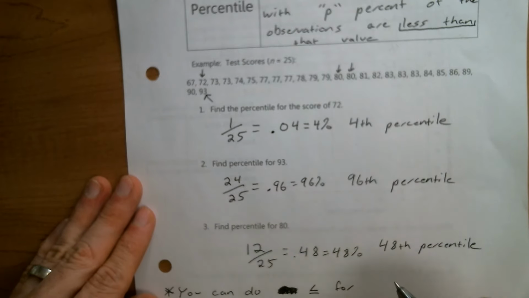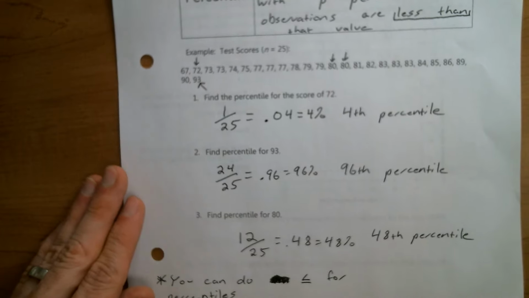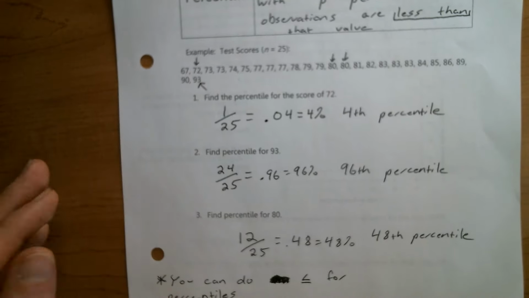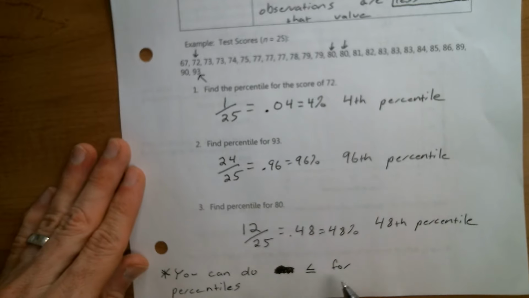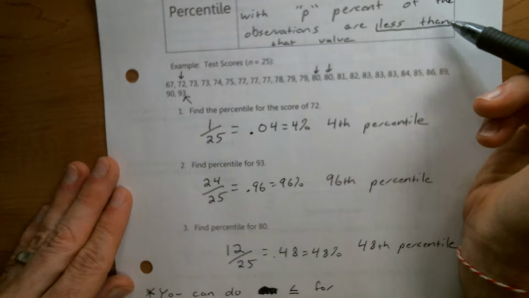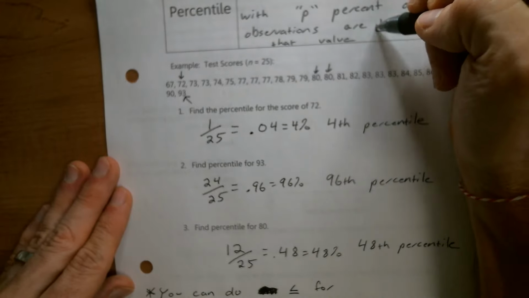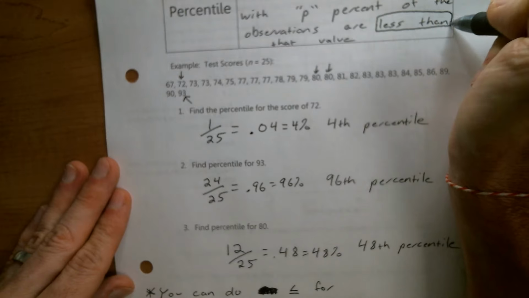Sure, when you have a small data set, but when you have a really large data set, one observation in one direction or another might more or less be insignificant. So you can define percentiles as less than or equal to. We're not going to in this class. We're going to stick with less than to keep it consistent. So just know that anytime I'm asking for percentile, you want to use less than, not less than or equal to.